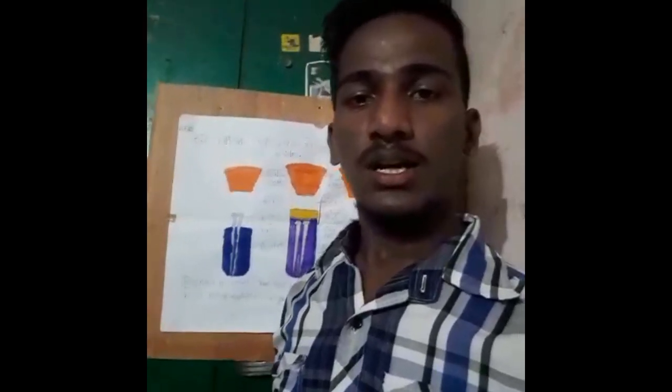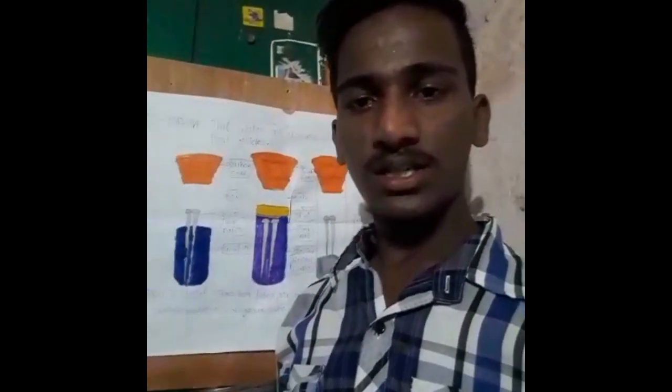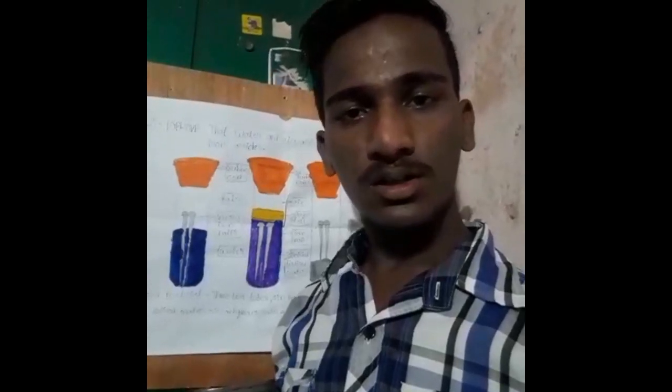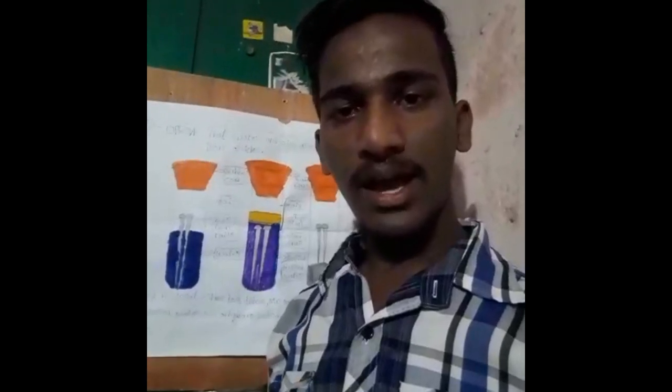Today we discuss how water and air are necessary for the rusting of iron articles. For this experiment, the materials required are 3 test tubes, 6 iron nails, rubber corks, boiled water, oil and calcium chloride.